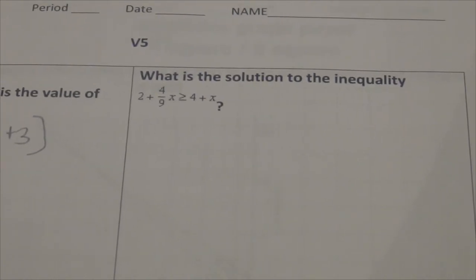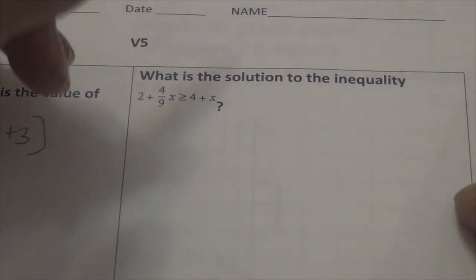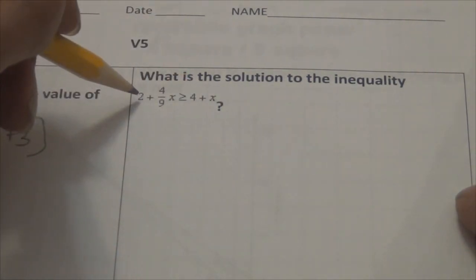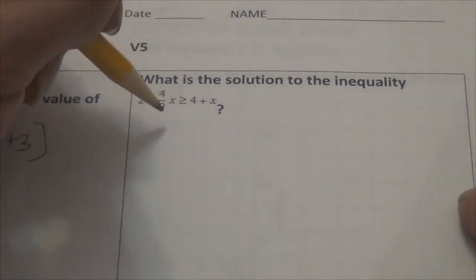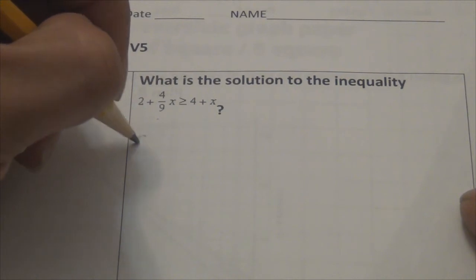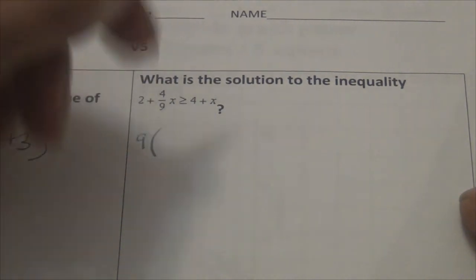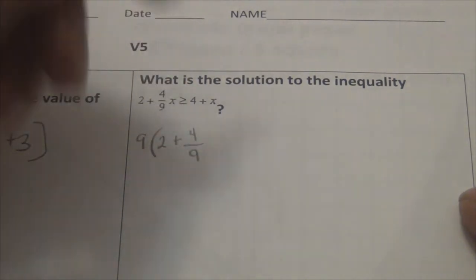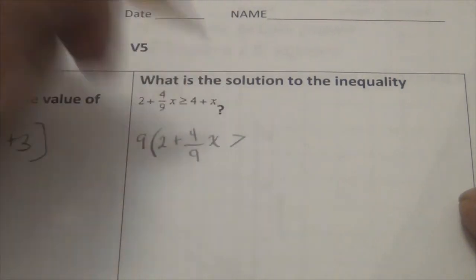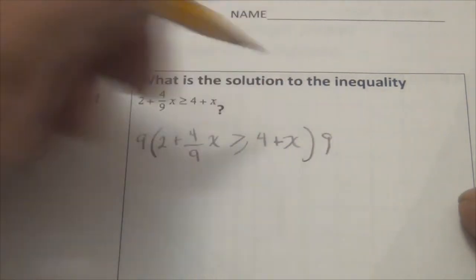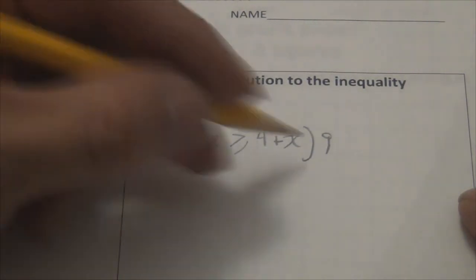What is the solution to this inequality? Let's see. Do I have distributive property? No. Do I have fractions? Yes. Multiply the whole thing by the common denominator? Sure. So that would be 9. That 9 is the only denominator. 2 plus 4/9x greater than or equal to 4 plus x times 9. Remember? Okay, so now let's multiply by 9.